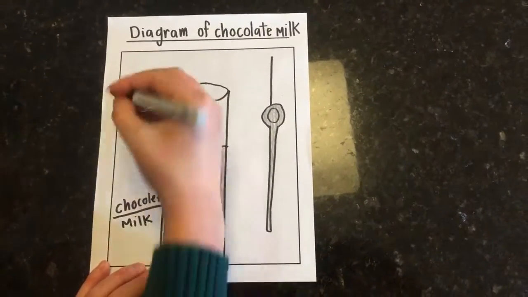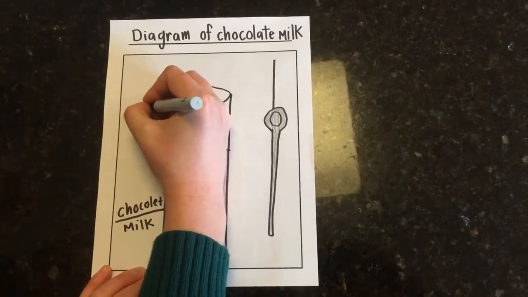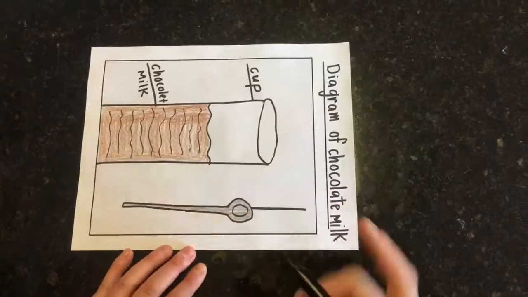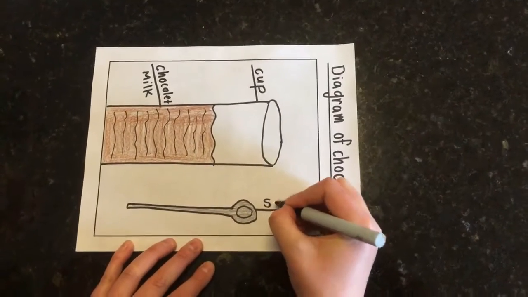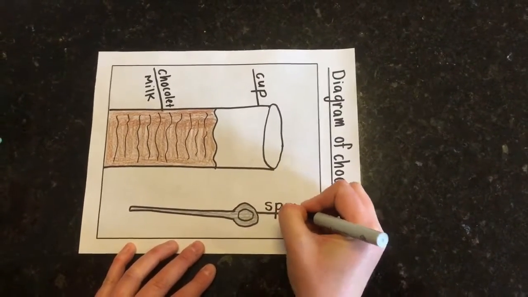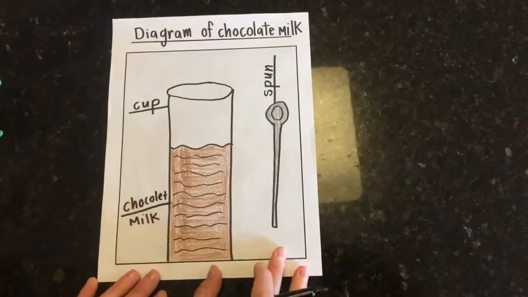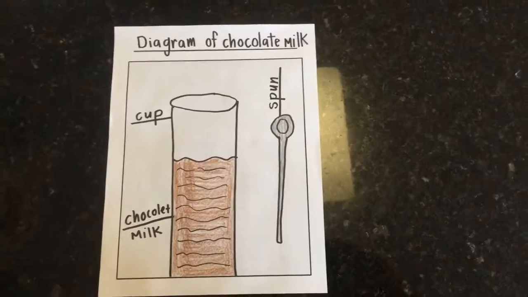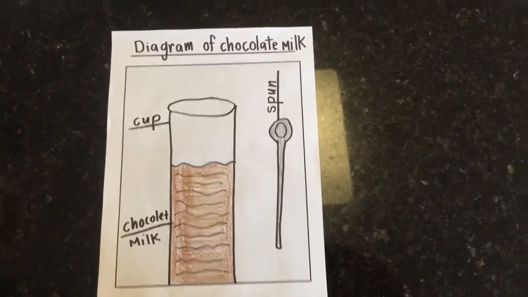That's what that is. I'm going to label the cup. And then I'm going to turn it sideways. And I'm going to label spoon. So that when people are reading my book, they know what it should look like when they're finished. Very smart.